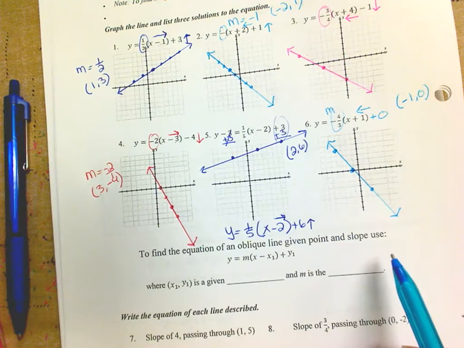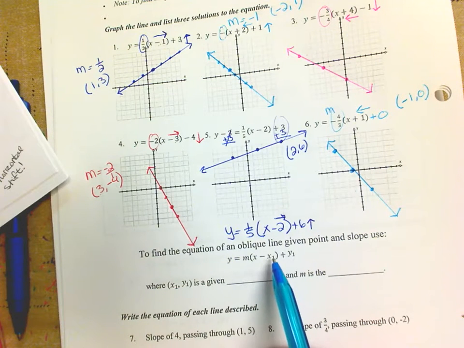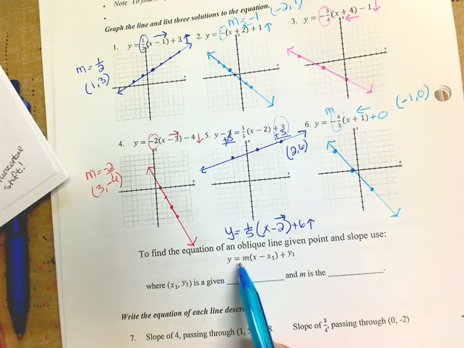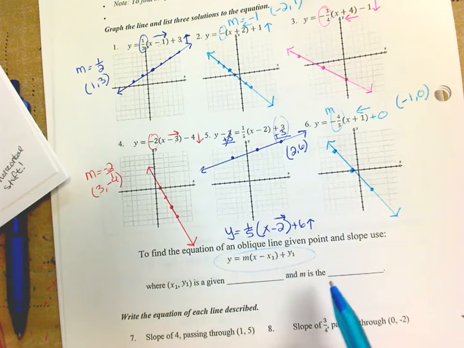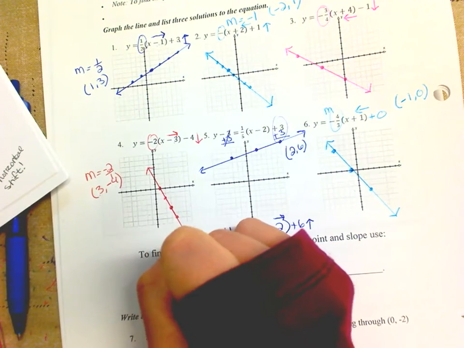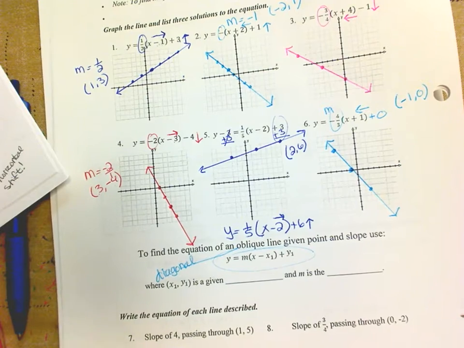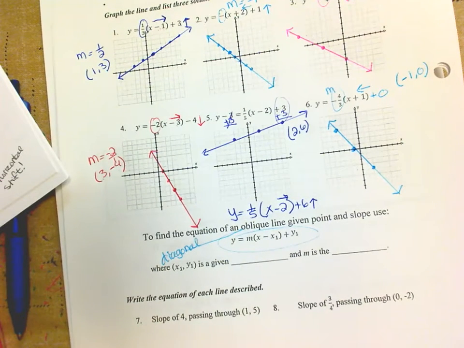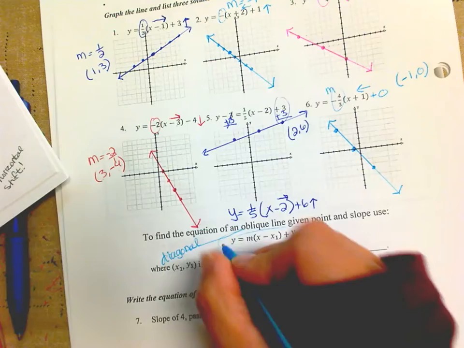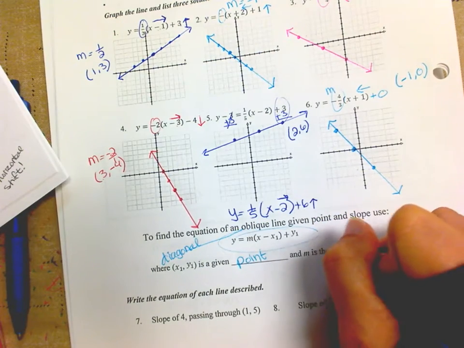Again, this is just a reminder of what we have going on. To find the equation of an oblique line given point and slope, use this form. Oblique is a fancy word for diagonal. So it's not vertical, it's not horizontal, it's someplace in between. X1, Y1 is a point that is on the line, and M, of course, is the slope.